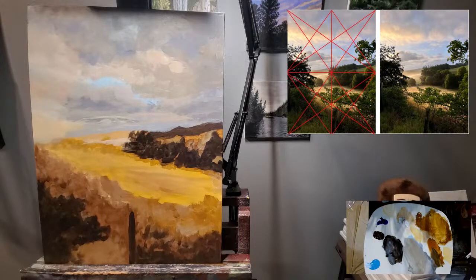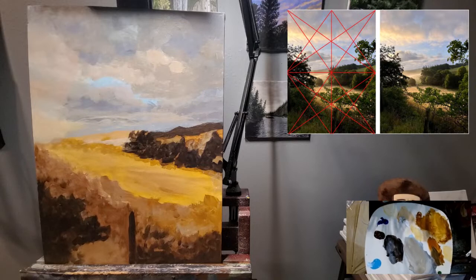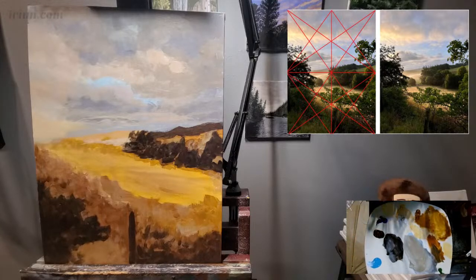So now I think I want to play in the background a little bit and put a little sap green on my palette here in the corner, right down in the right hand corner here. I want really diluted color for the far background.